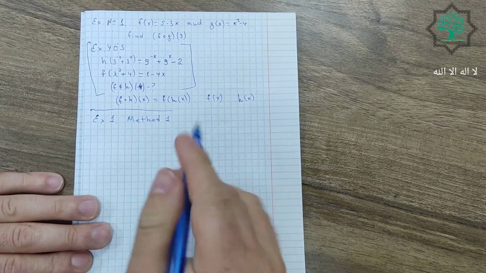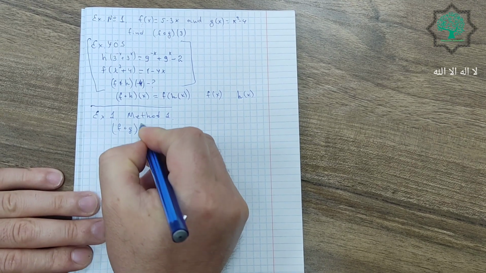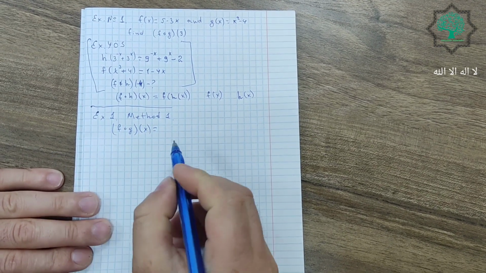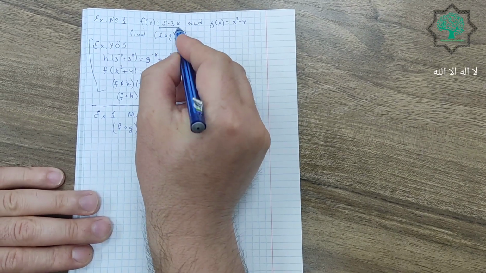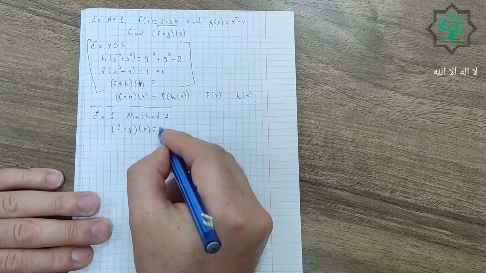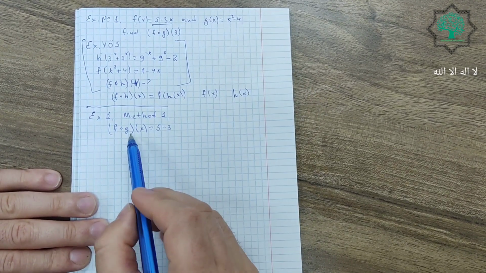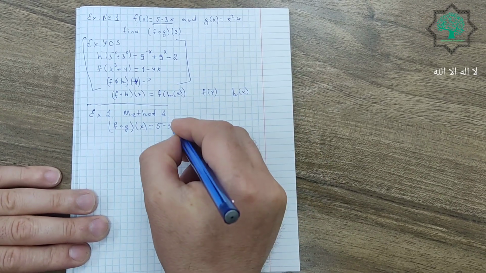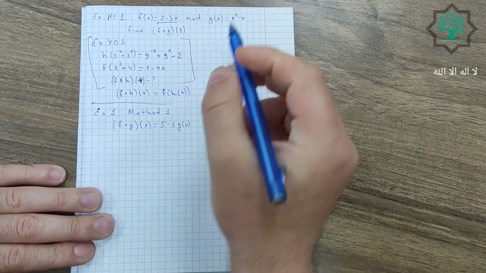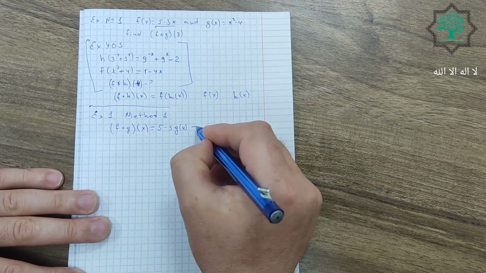f of g of x equals, if you look, f of x equals 5 minus 3x, yes? But instead of x, you have to put g of x. So you make g of x the argument.